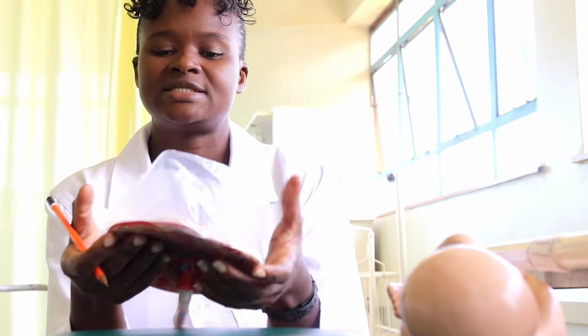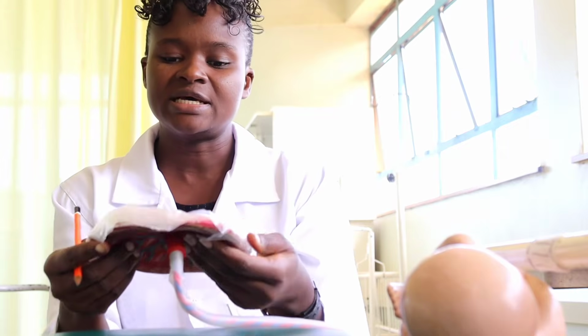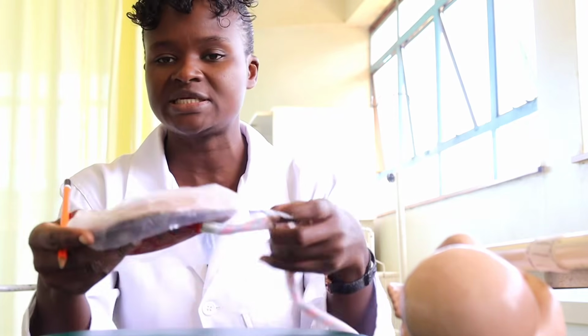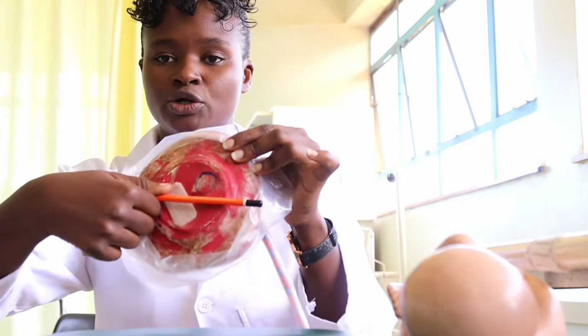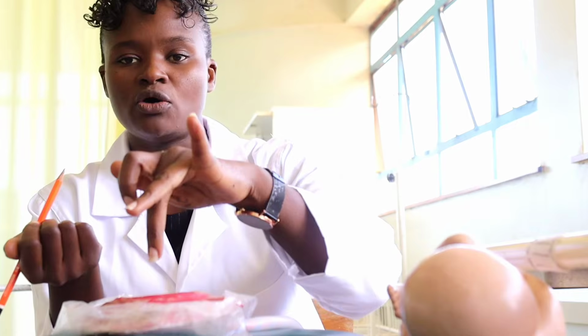Okay, now let's turn to the maternal surface and discuss what kind of assessment we'll be doing on it. For starters, for the placenta itself, we can determine or measure the diameter and also the depth. The normal diameter of the placenta is 20 centimeters, and the depth of the placenta is 2.5 centimeters.